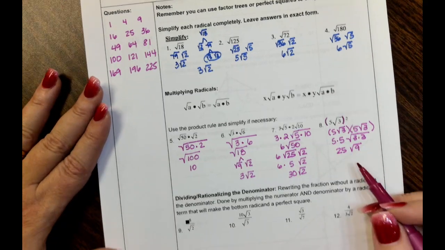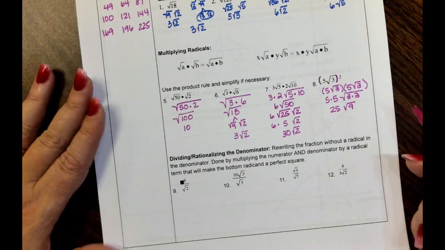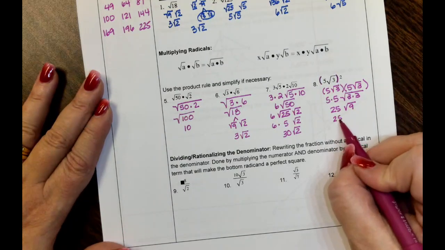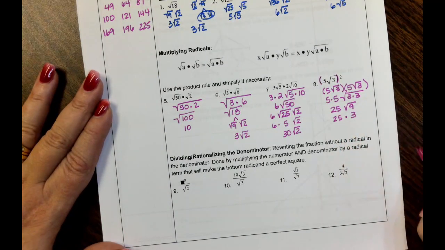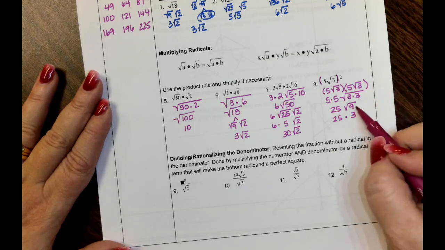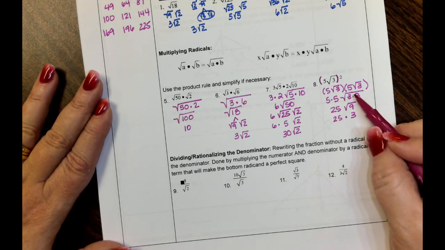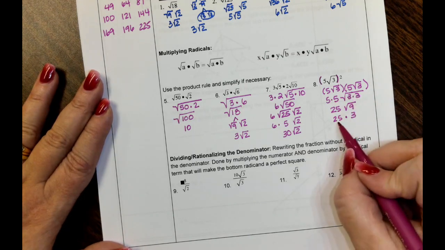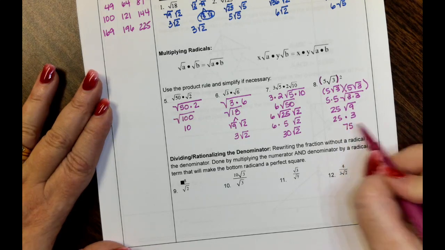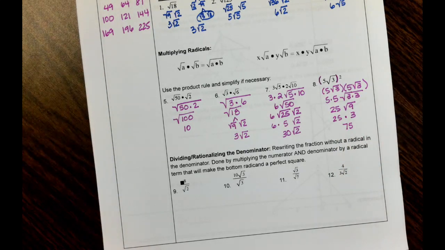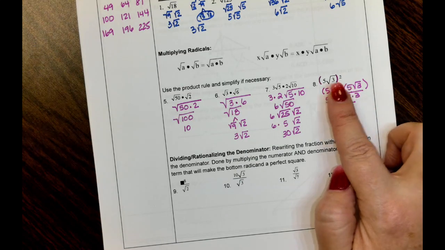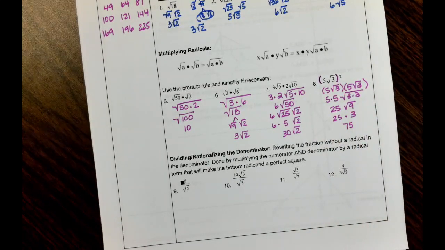So we can't do anything with the square root until we've actually taken the square root. But the square root of 9 is 3, so now it's 25 times 3, because these are equal to each other. We're just working our way down. Okay, and then 25 times 3 is 75. But the biggest mistake people make is they get 15. They do the square root of 3 squared, but they forget to square that 5, and they would end up with 3 times 5 instead of 3 times 25.